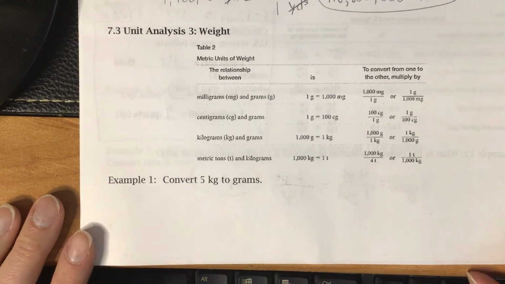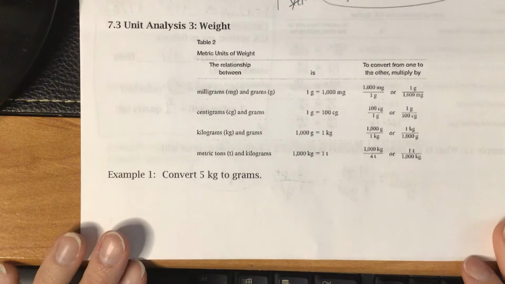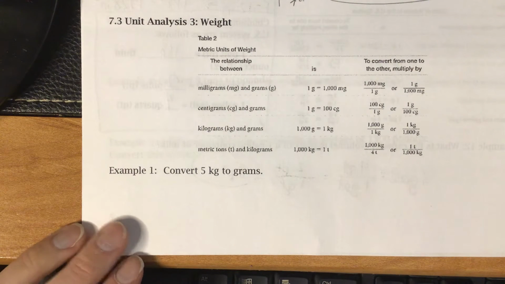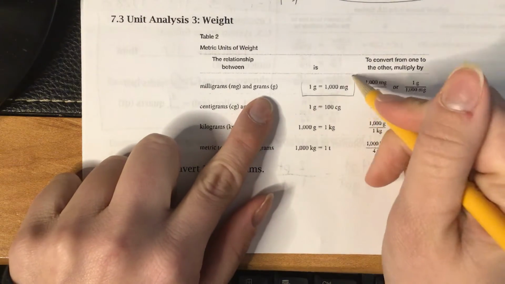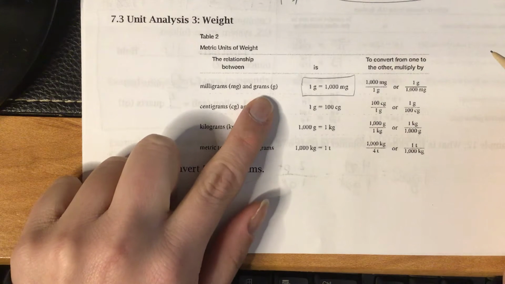7.3 Unit Analysis 3, Weight. We're talking about weight. We need to remember a couple of different types of conversions. We have our milligrams to grams. This is a very important one. It will be used quite often. 1 gram is 1,000 milligrams.